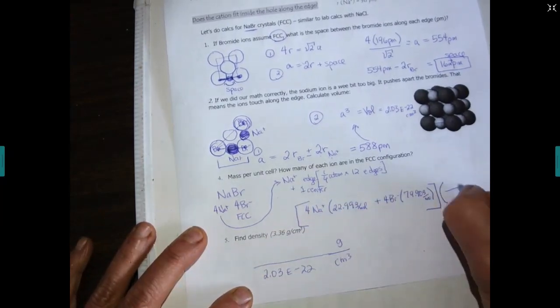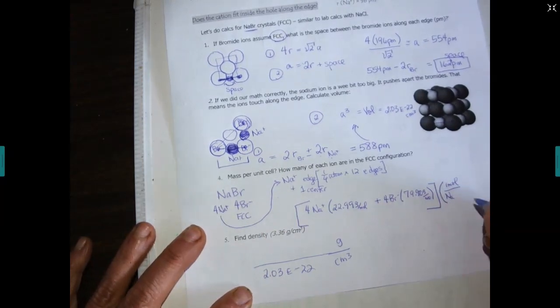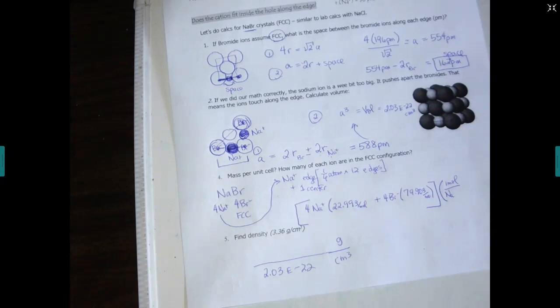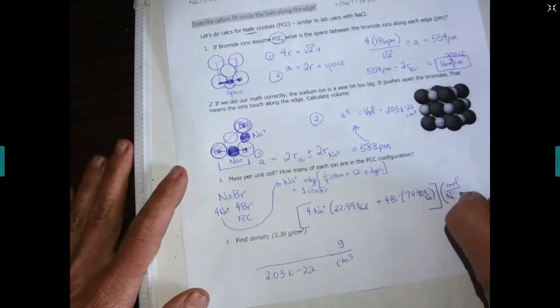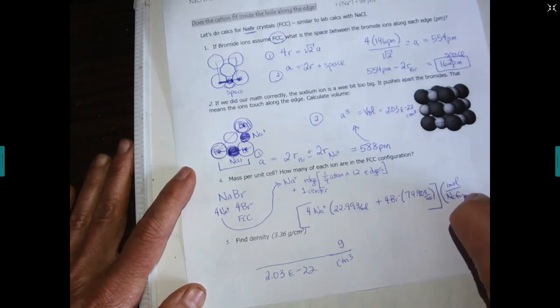And then we would want to change that mole into Avogadro's number. This is where we have to be careful on this unit. This is not an atom. It's not an ion, it's a compound. So they're called formula units.